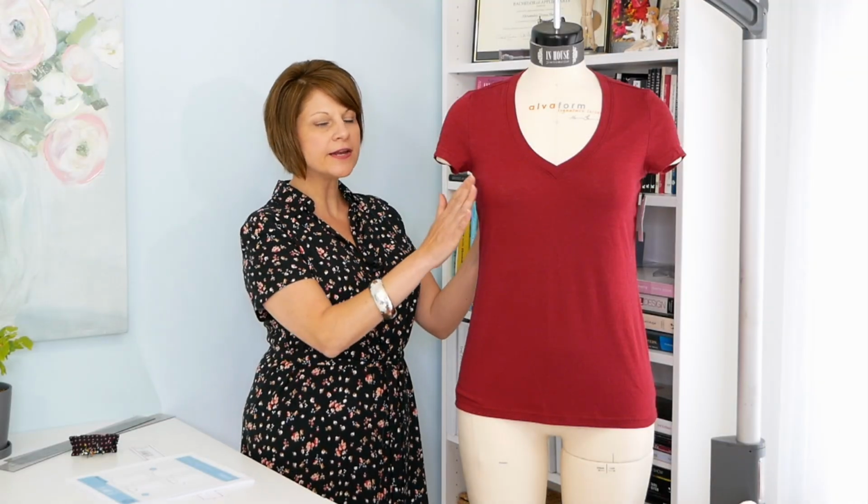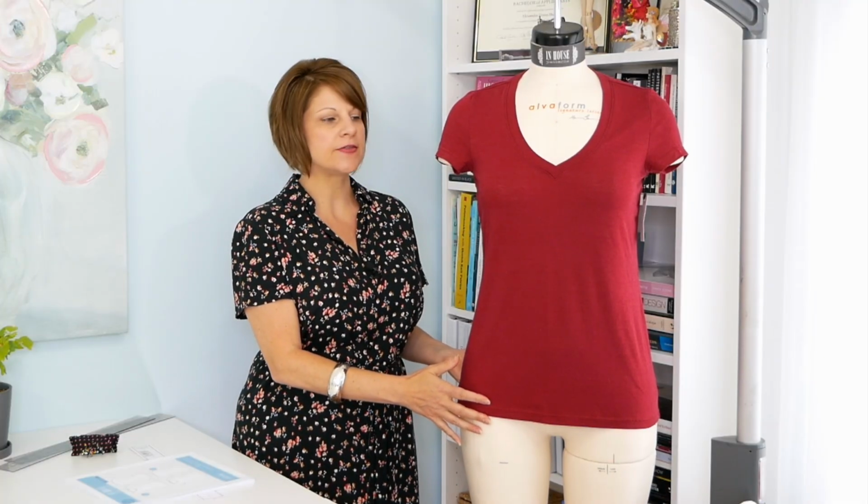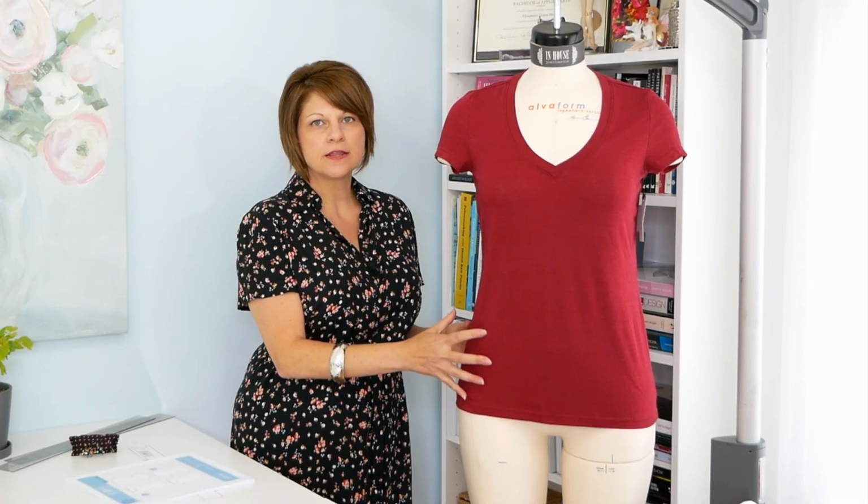Now, there is positive ease in the waist, which allows for an easier fit through the waist. The sleeve also has positive ease for added sleeve comfort. So as we discovered, there is negative ease in the bust, positive ease in the waist, and negative ease in the hip. And this is what creates this silhouette that we have in the Jenny t-shirt pattern.